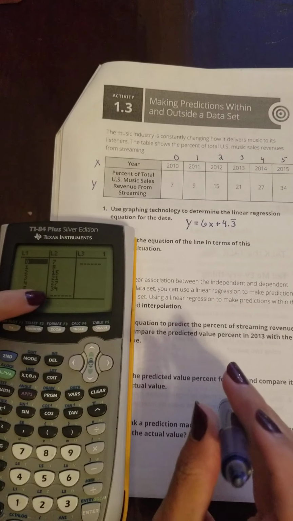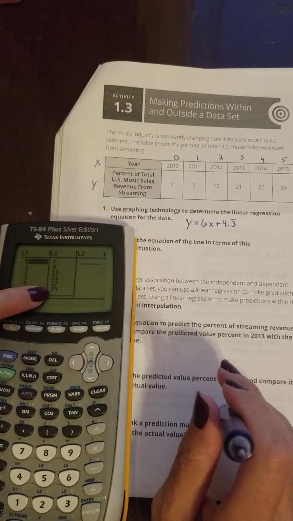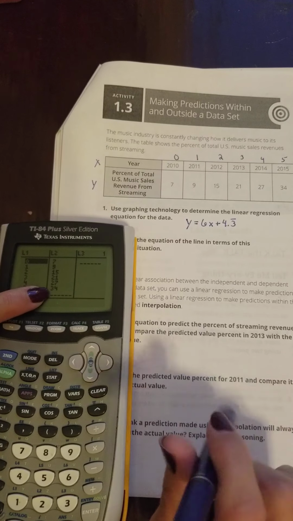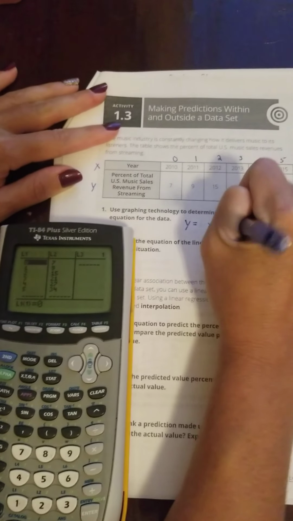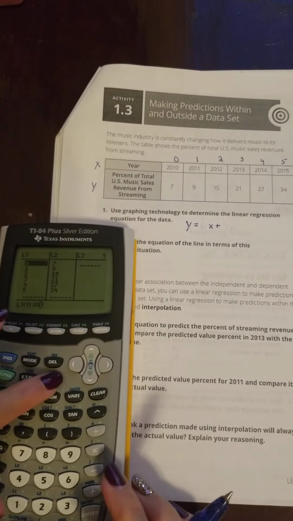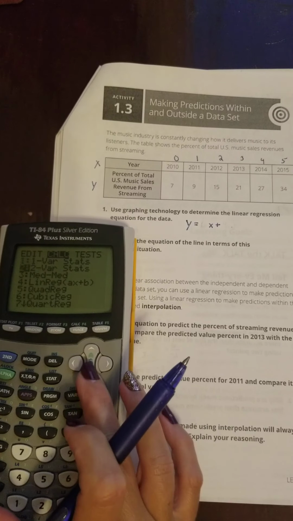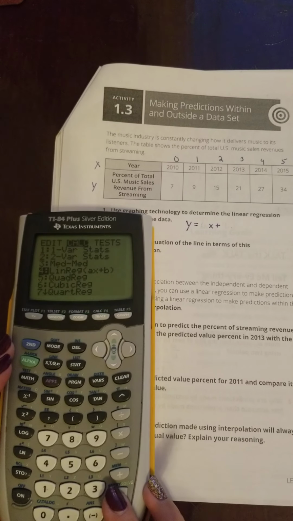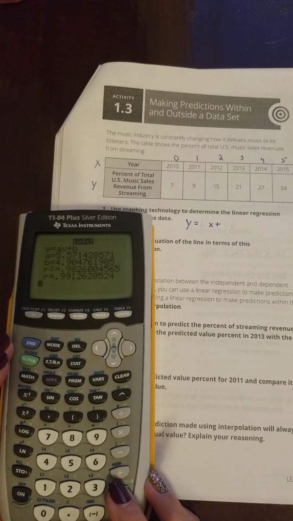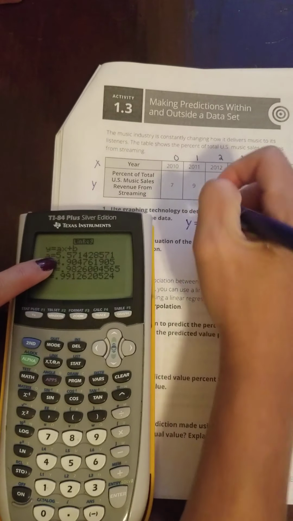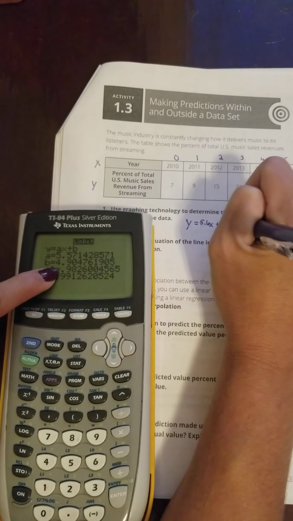So I looked back at my numbers and I actually entered in the wrong value there. I think I put in a 37 and that should be a 34 according to the data. So when I calculate my linear regression, I should get about 5.6 for my slope, and my y-intercept is about 4.9.